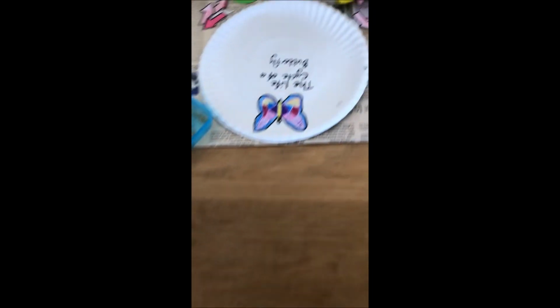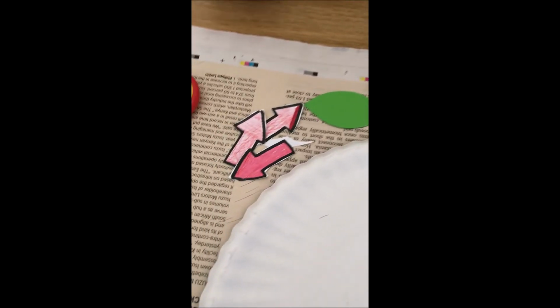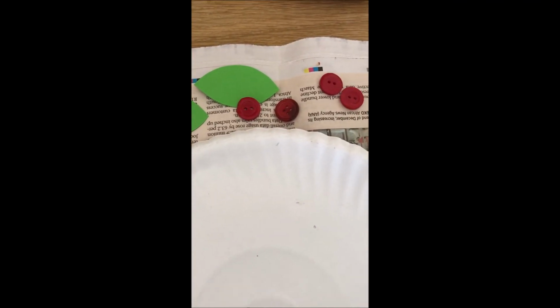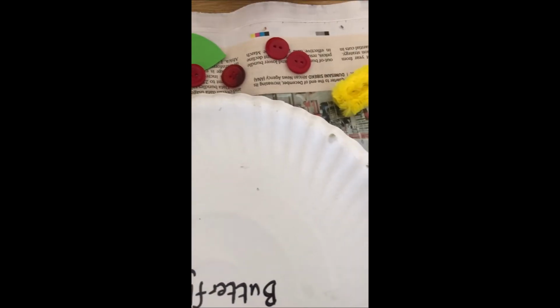And what you're going to need is one paper plate, 2 leaves, which we cut out of cardboard, 4 arrows, some buttons. If you don't have buttons, you can use any circle shapes that you've got at home. Cut them out of the cardboard, or you can use bottle tops, anything that's a circle shape.